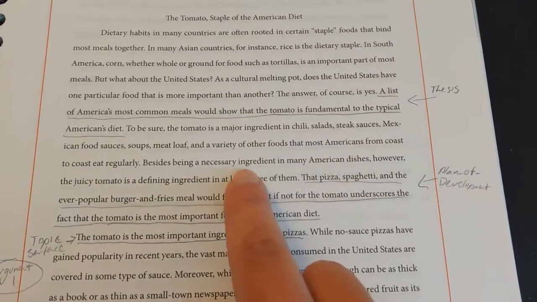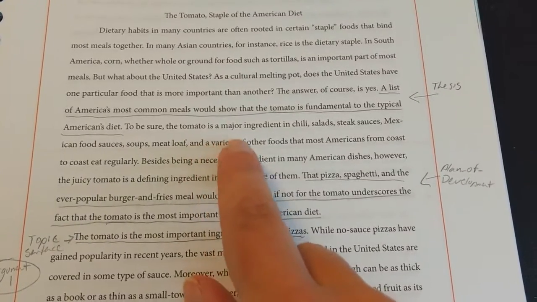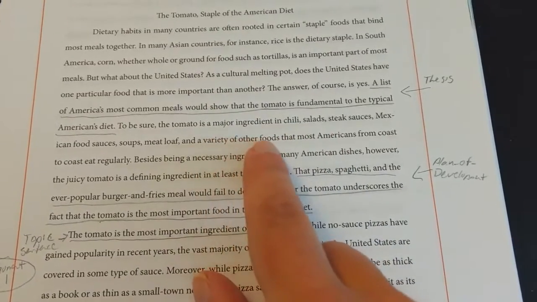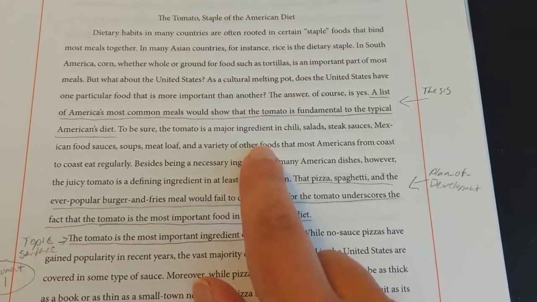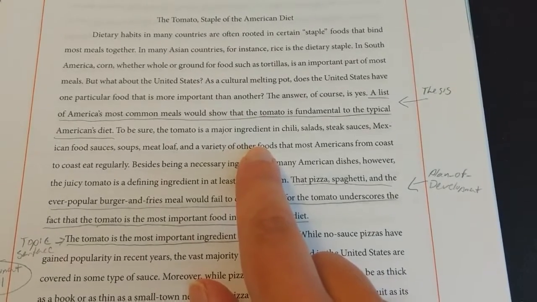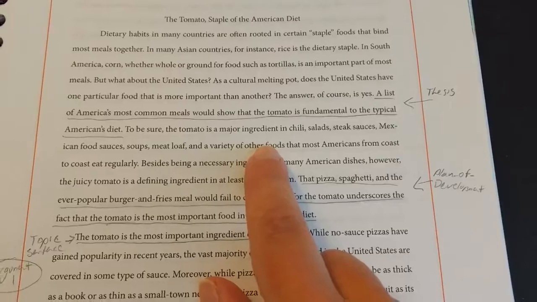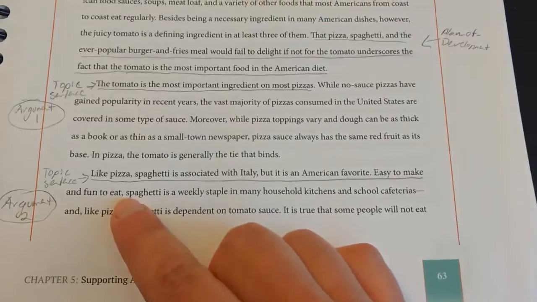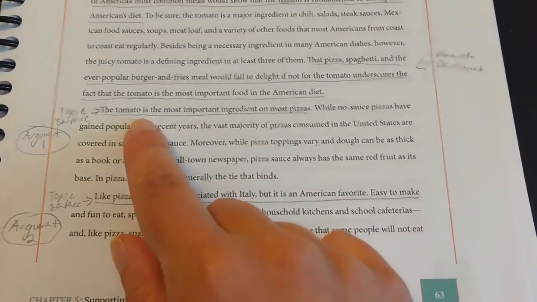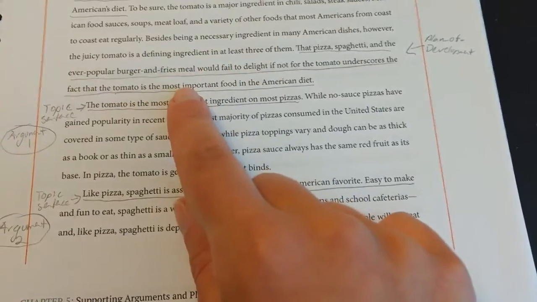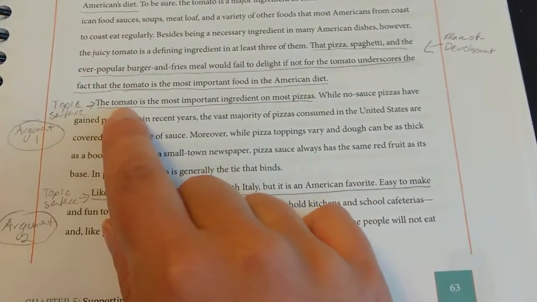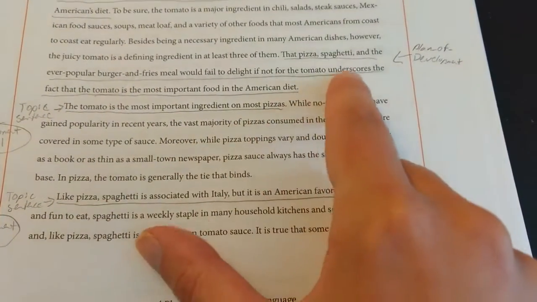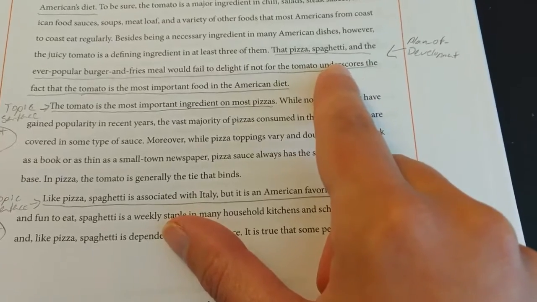Now some of you put this sentence up here as the outline sentence, to be sure that tomato is a major ingredient in chili, salad, steaks, and it goes on. And that does look like it could be a plan of development sentence, because it's listing things. But if you read on in the rest of the paper, it never talks about chili or salads or Mexican food, but it does talk about pizza, spaghetti, and the ever-popular burger. The next paragraph is talking about pizza, then the next paragraph, spaghetti. So that's why this is the plan of development sentence.